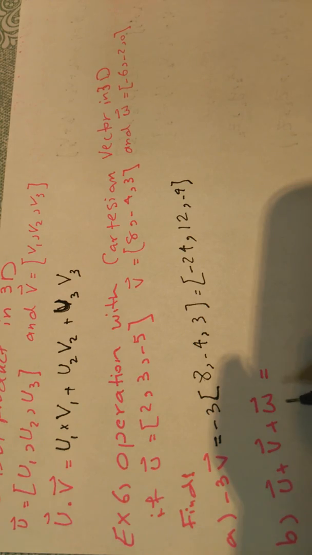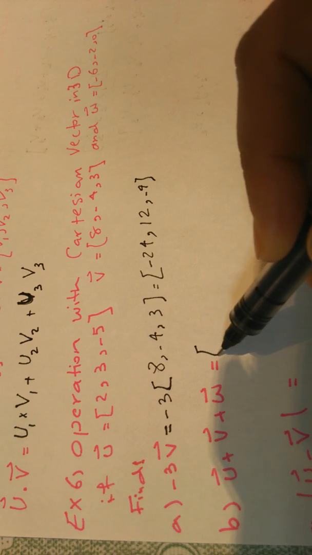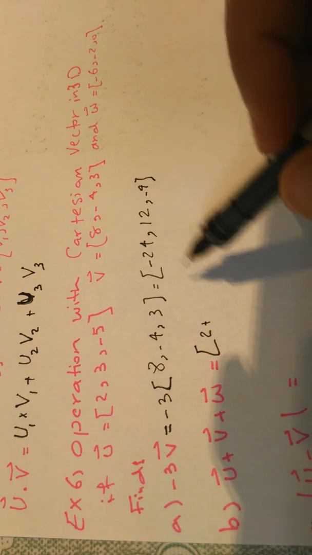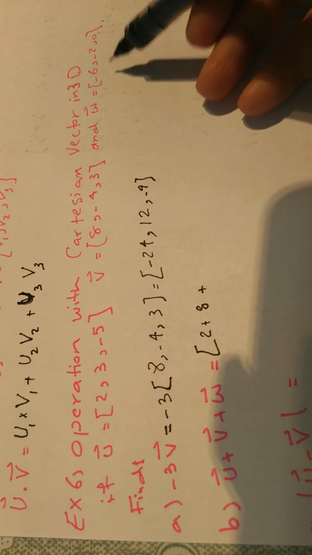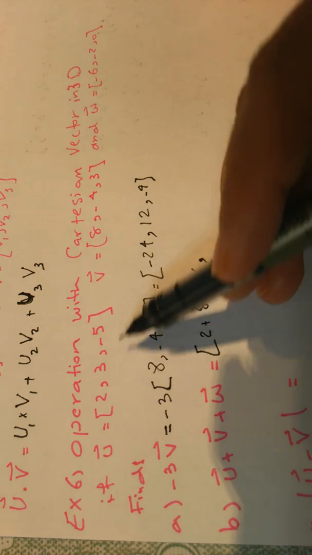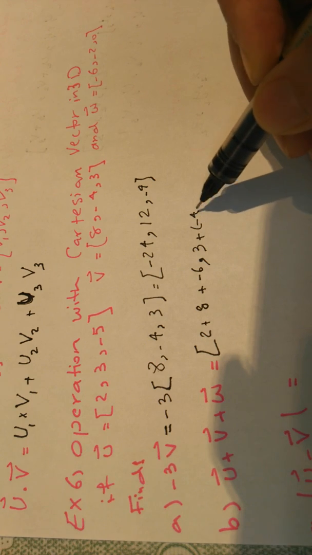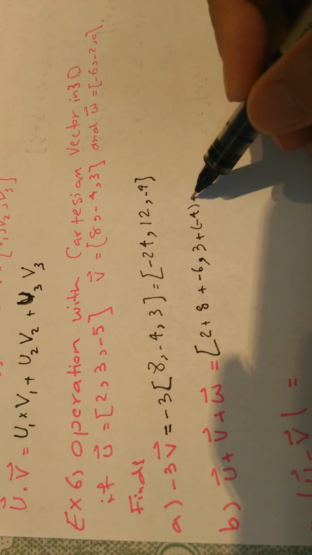So addition of the three vectors, simply you add x, y, and z component of them. So x of the u is 2 plus x of the v is 8 plus x of the w, which is negative 6. So y is 3 here, is negative 4 here, and here is negative 2.